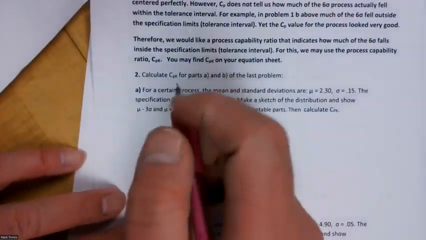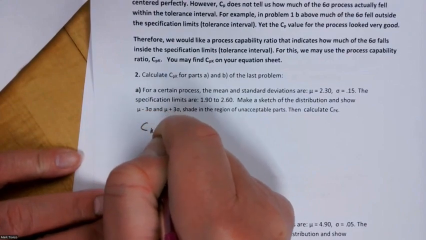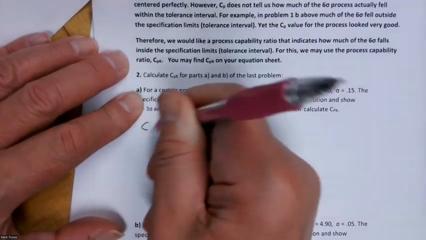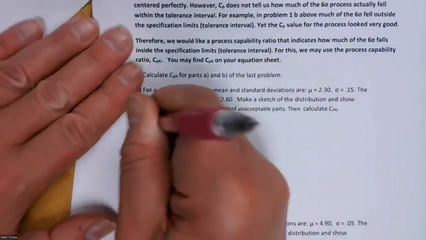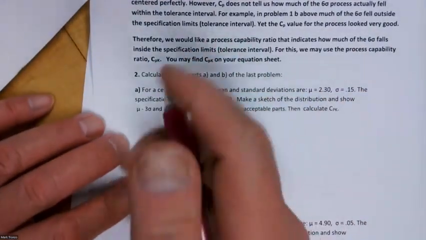So for the CPK, actually what I'll do, I'll just calculate those two separately.